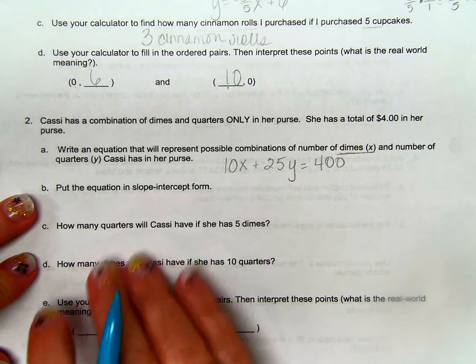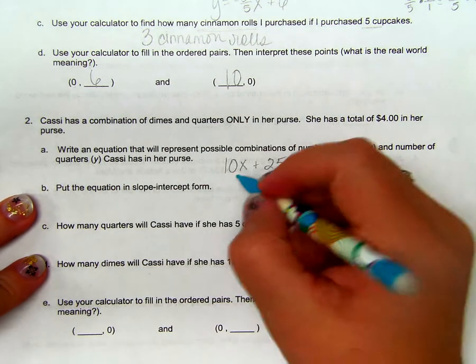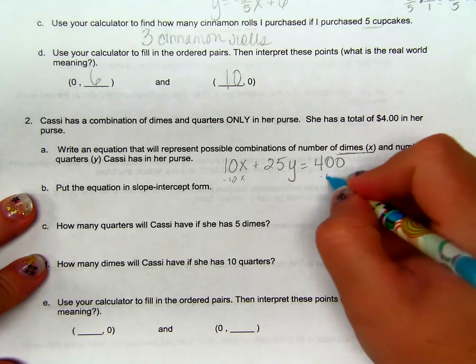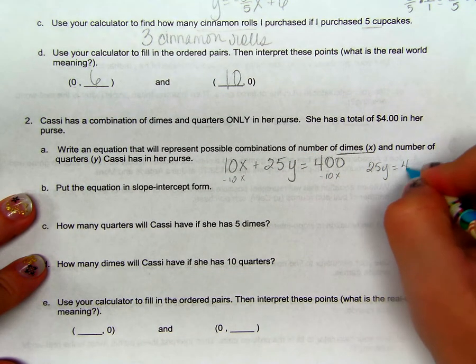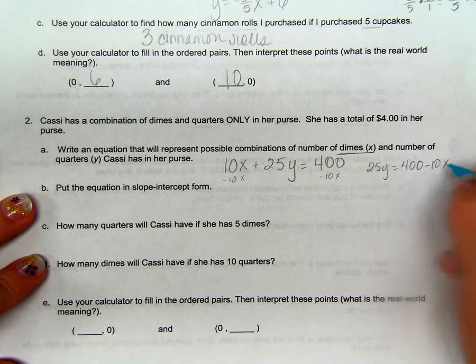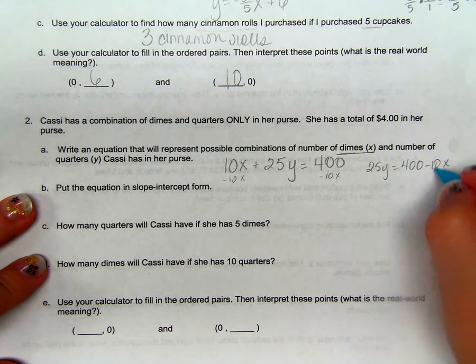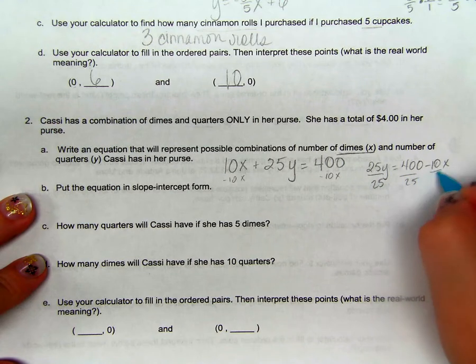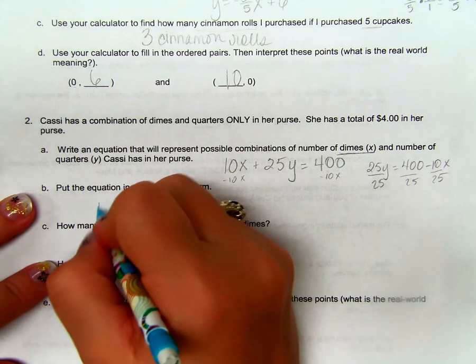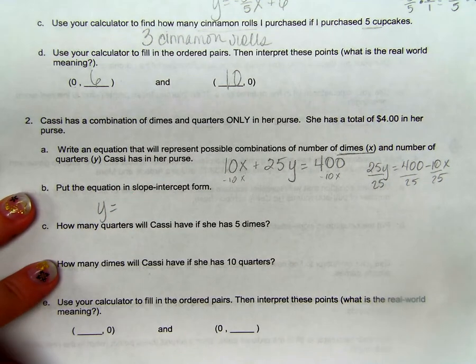Put it in slope-intercept form. How are we going to do that? Subtract 10x. 25y equals 400 minus 10x. And then divide everything by 25. So y equals 400 divided by 25.